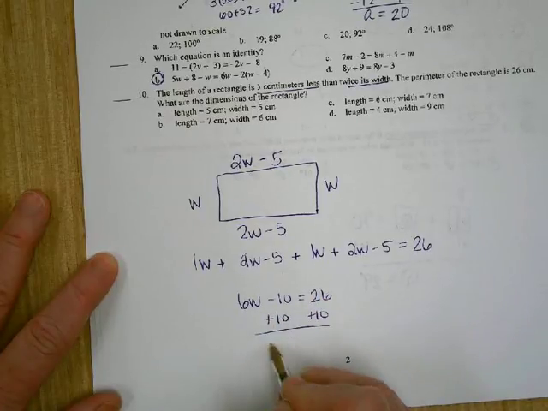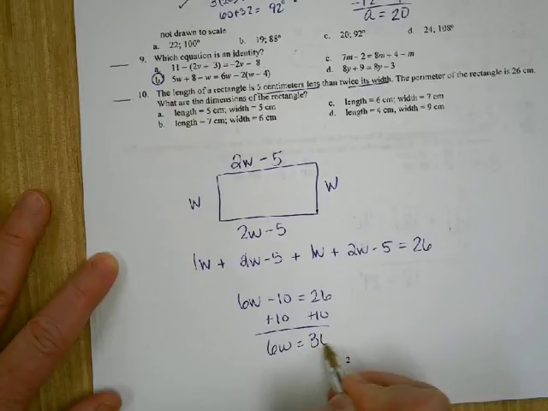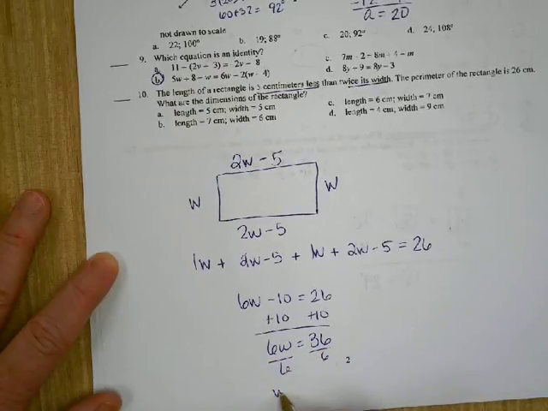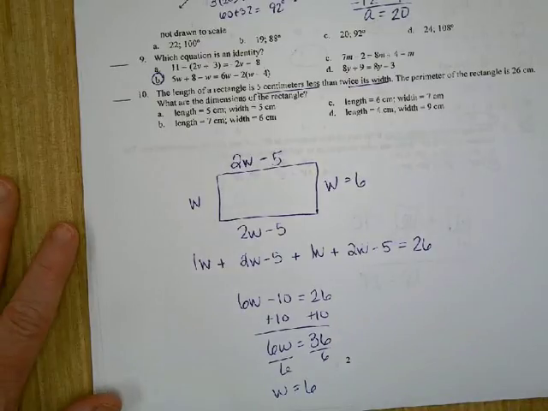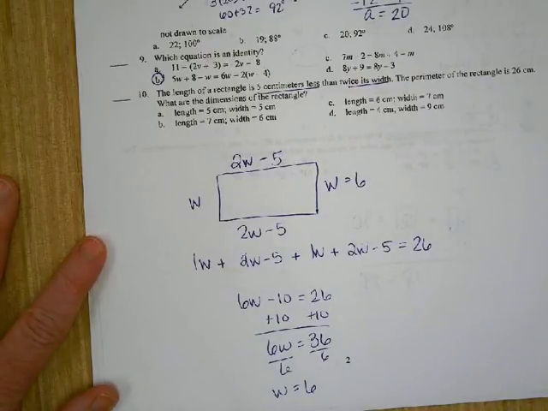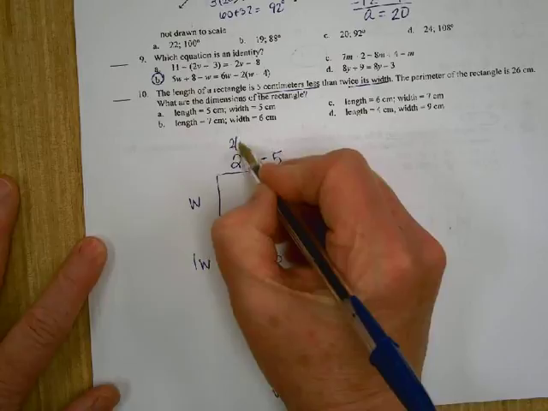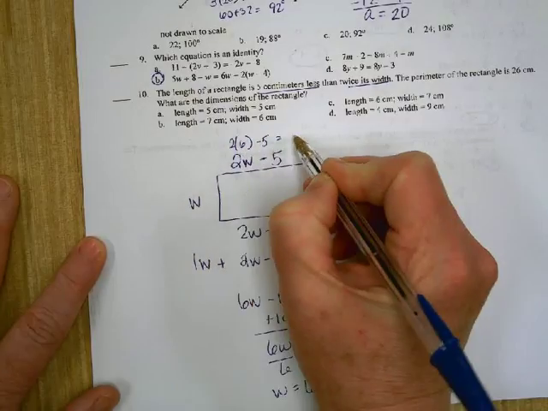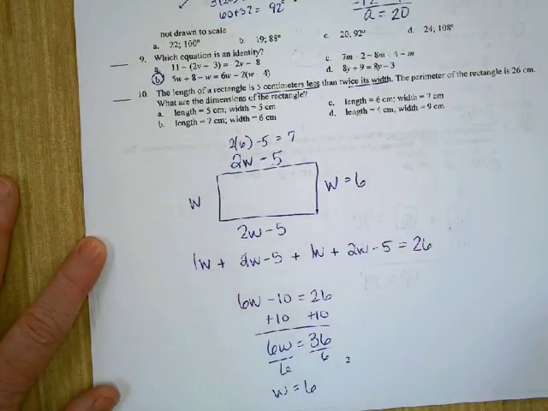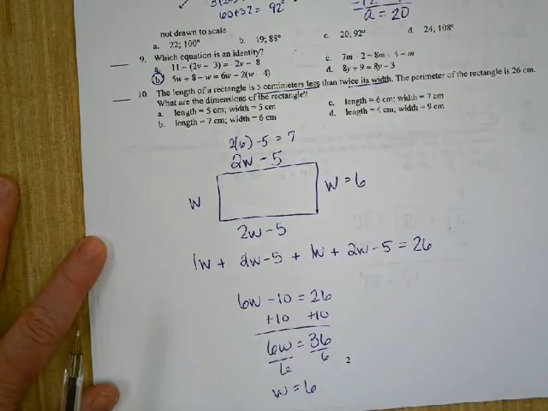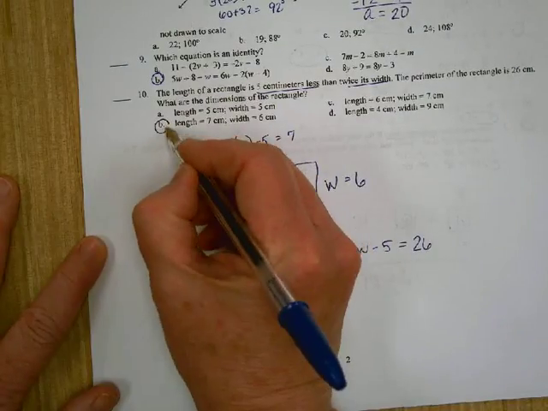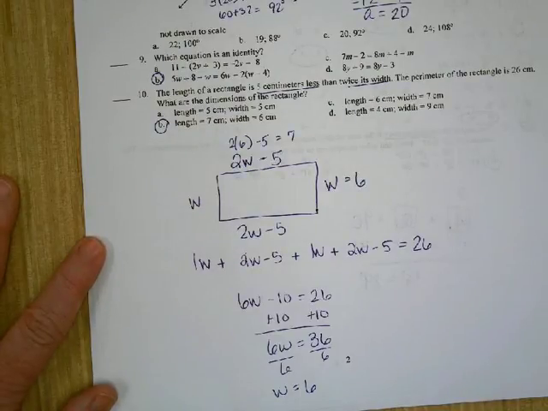Okay. W is 6. So the width is 6, then what do you do? And what does that give you? 7. So my answer choice that's correct is which one? B. What's wrong with C? The labels are wrong. Got to be careful there.